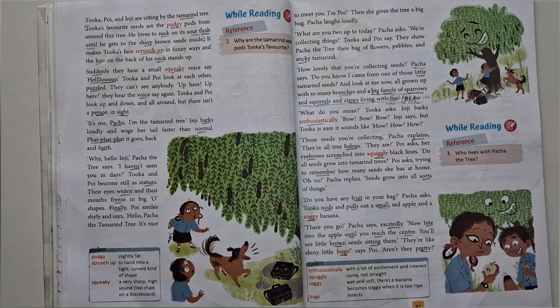Suddenly, they hear a small squeaky voice say, "Hello." Toka and Poi look at each other, puzzled. They can't see anybody. "Up here, up here," they hear the voice say again. Toka and Poi look up and down and all around, but there isn't a person inside. "It's me, Pacha. I am the tamarind tree."